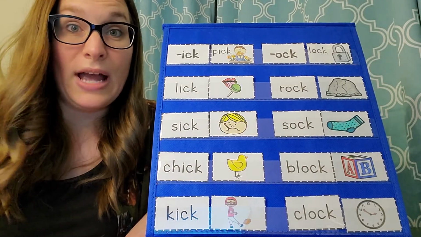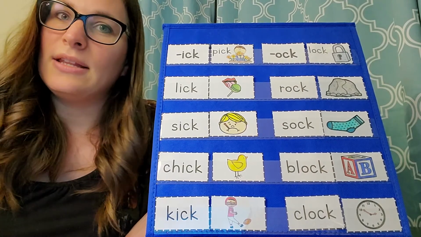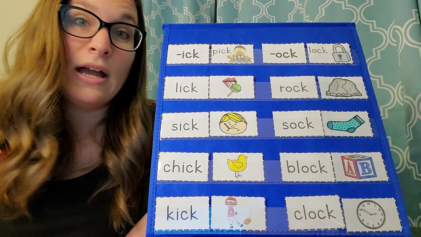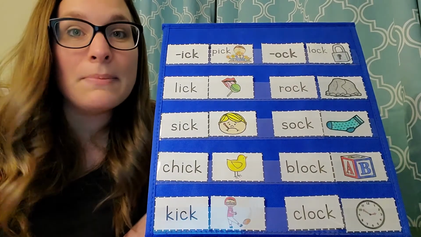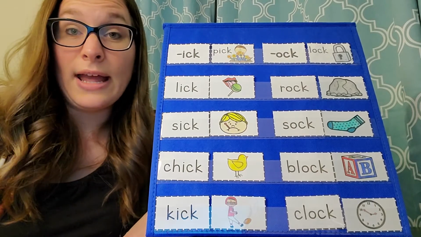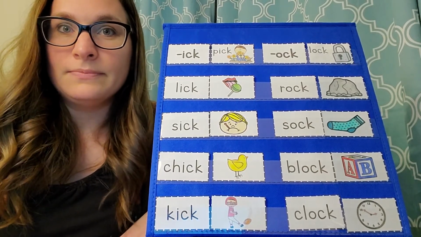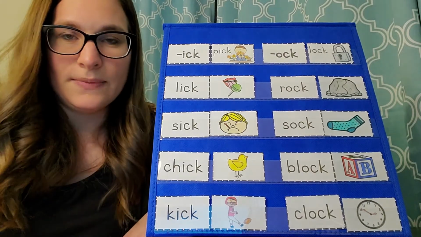All right, so practice these this week. Write them, create the pictures for them, sort them, and you could even play memory. You don't have to just do the activities that are on the calendar. You can do a matching game. You could kind of play Go Fish with it.